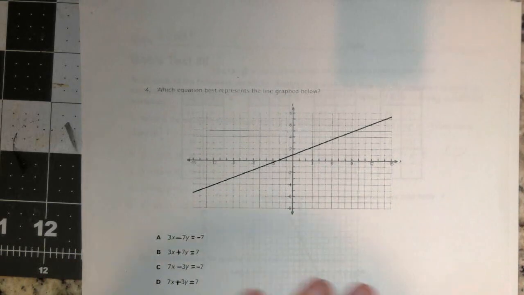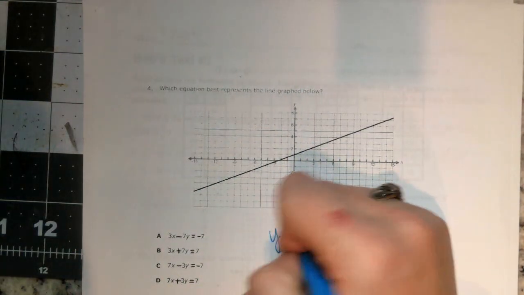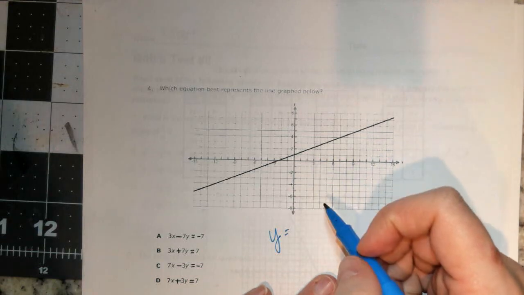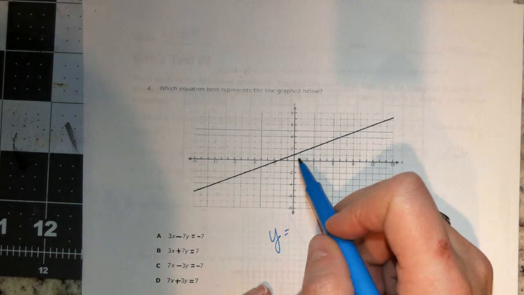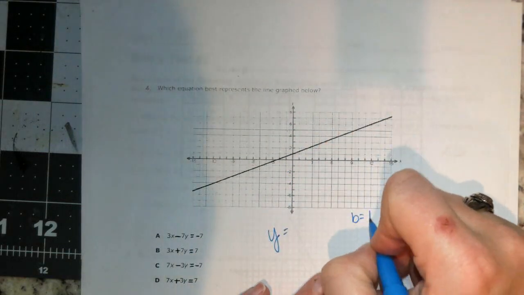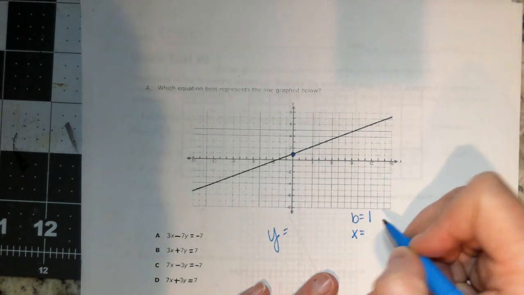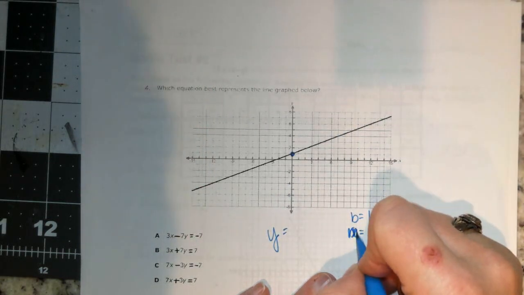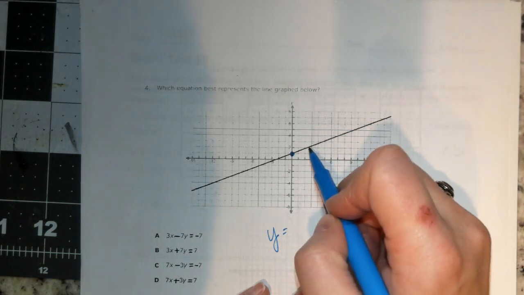Number 4, which equation best represents the graph line below? Okay, so what you need to do here is put all of these into y equals. You can just look at the line and tell what the y equals. Your b is 1 because it crosses the y-axis at 1, and your m is your slope.